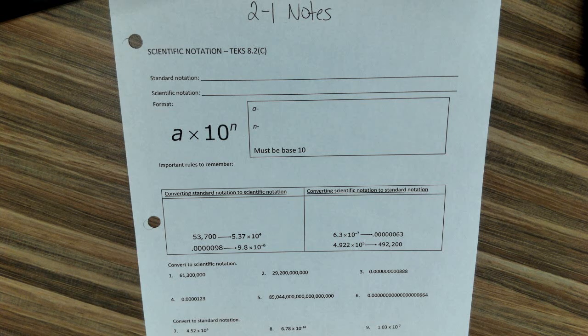Y'all understand that? This is basically, I have a quarter in my pocket. This is 1 out of 4 quarters. And this is 25% of a dollar. They all have the same value. It's just different names for the number.